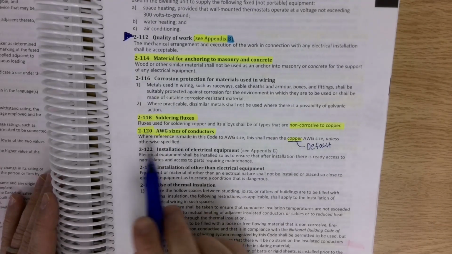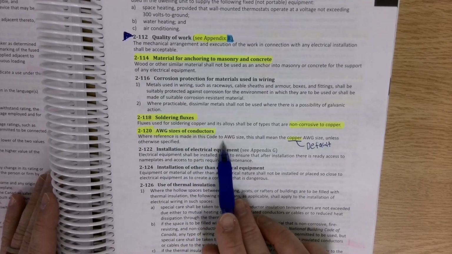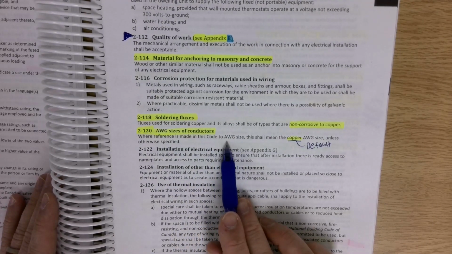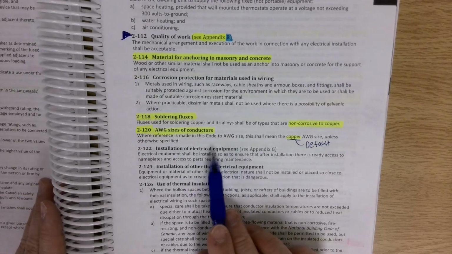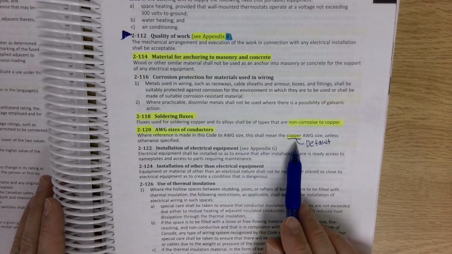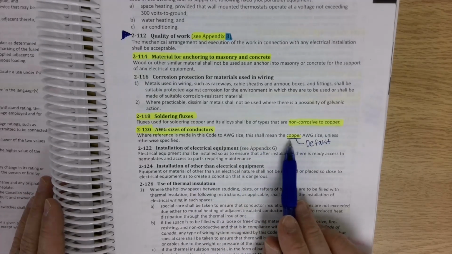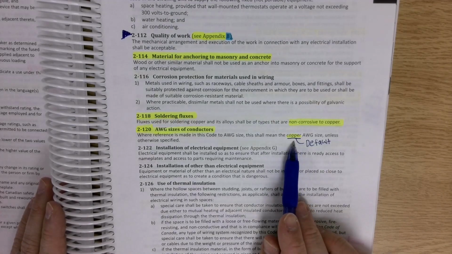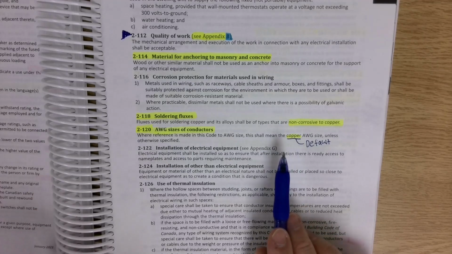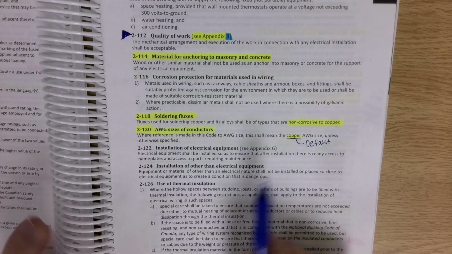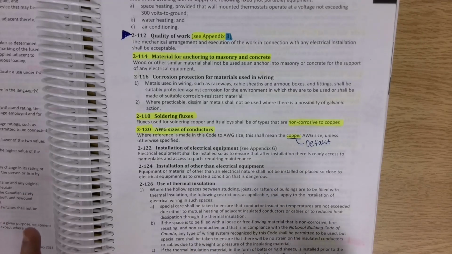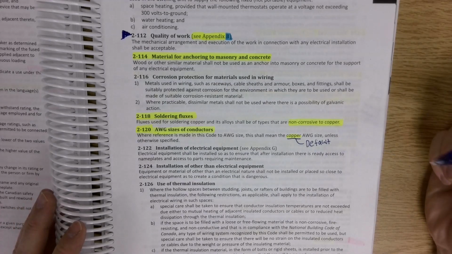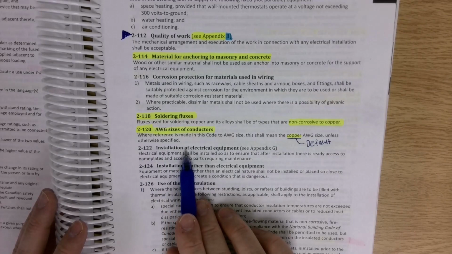So where reference is made in this code to AWG size, or wire size, you could also say, this shall mean copper. So if it's talking about a wire, it's talking about a copper wire. If it's talking about an aluminum wire, then it's talking about an aluminum wire. But if it's just talking about a wire, it's talking about a copper wire, unless otherwise specified.